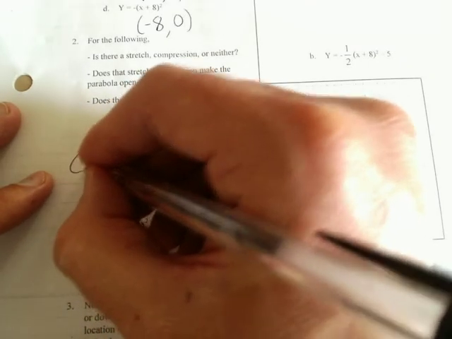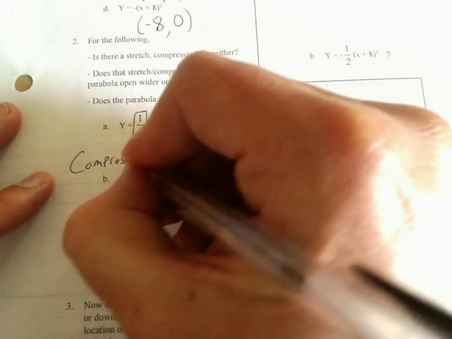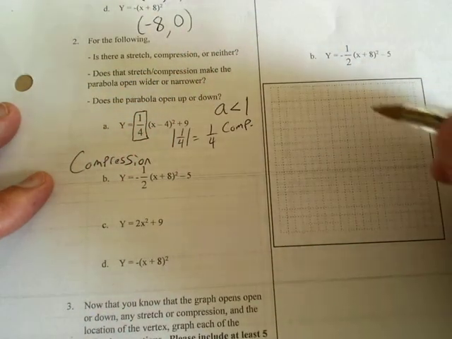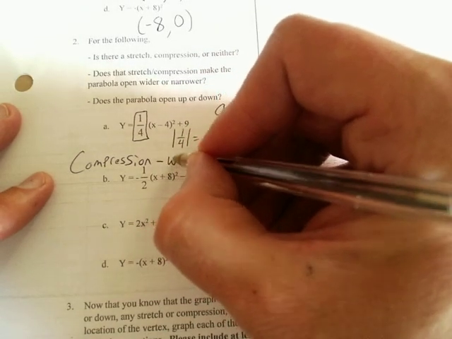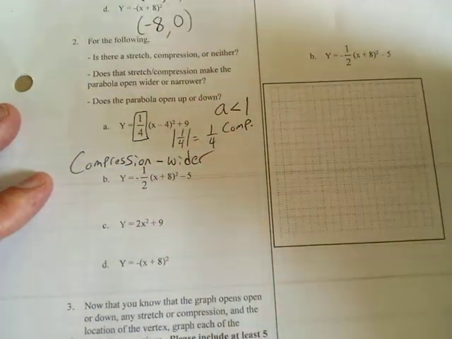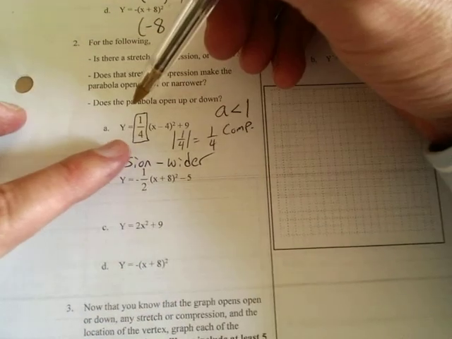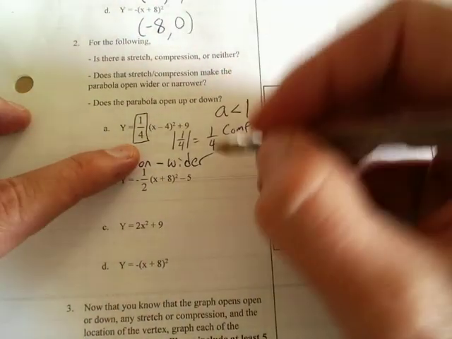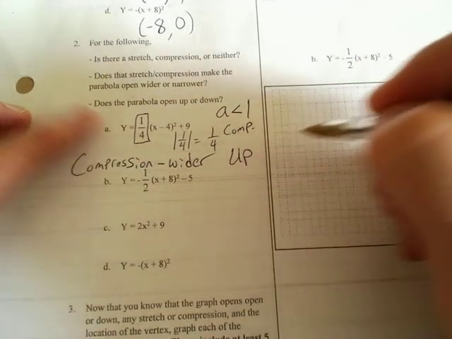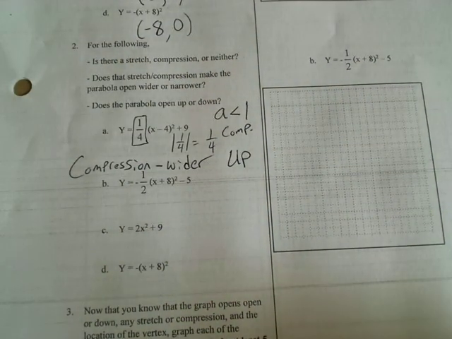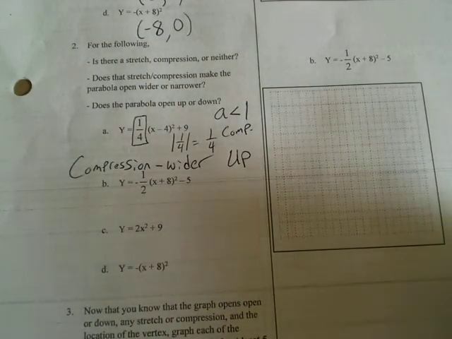So this is a compression. And what does the compression do to the parabola? It makes it wider. So this will appear to be wider. And finally, does the parabola open up or down? A is positive. If A is positive, it opens up. If it were negative, it would open down. So compression, wider, and up.